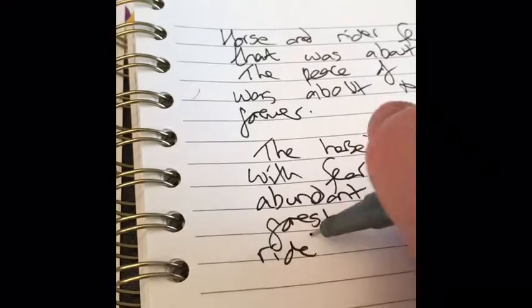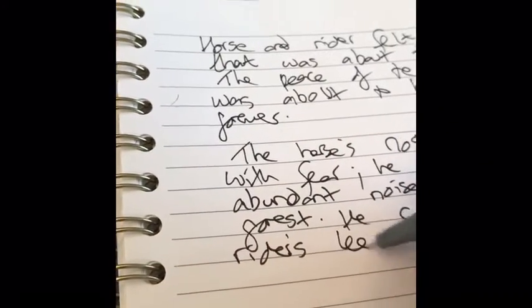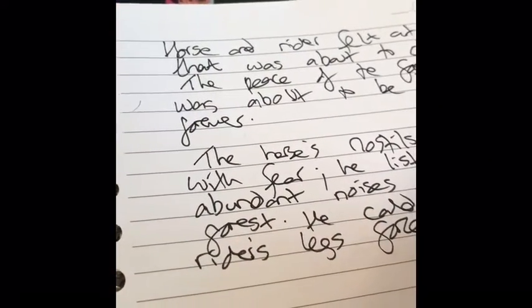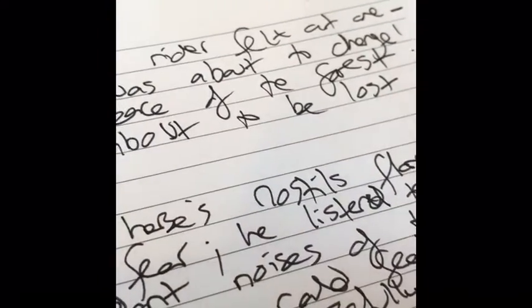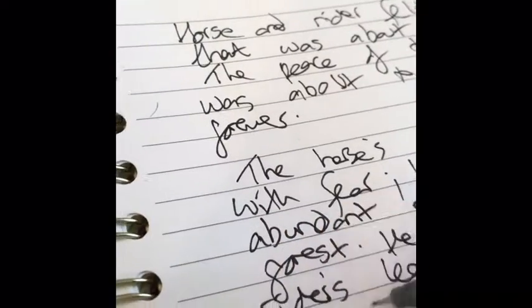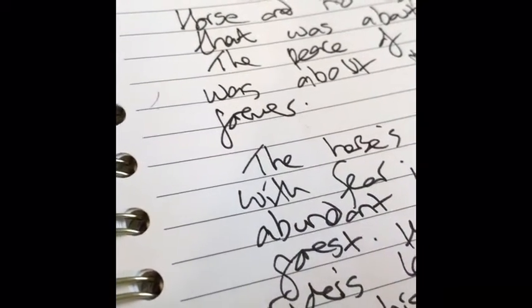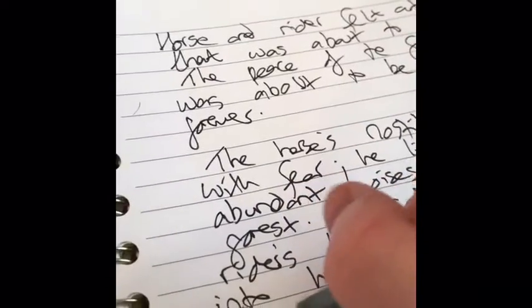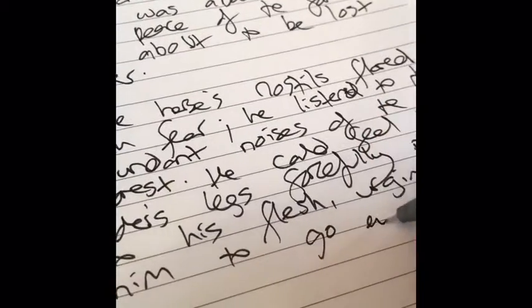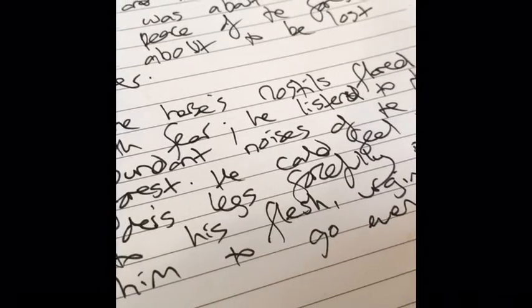So it's definitely from the horse's perspective now. Forcefully, which is another of my words, yay. Push into his flesh, urging him to go even faster.